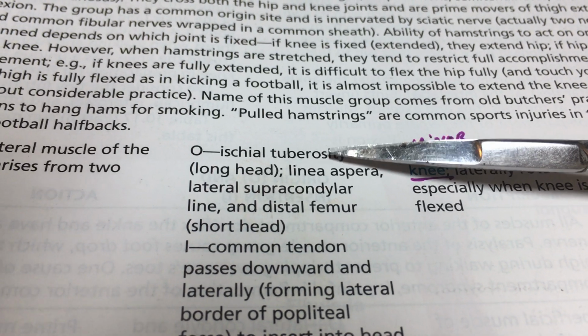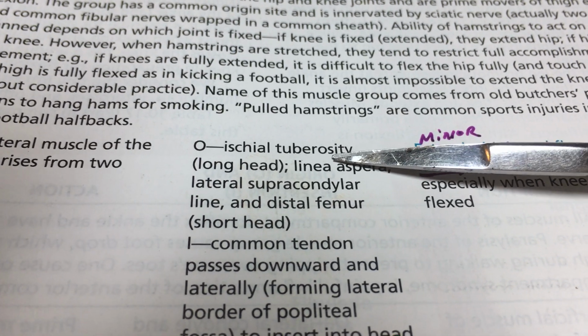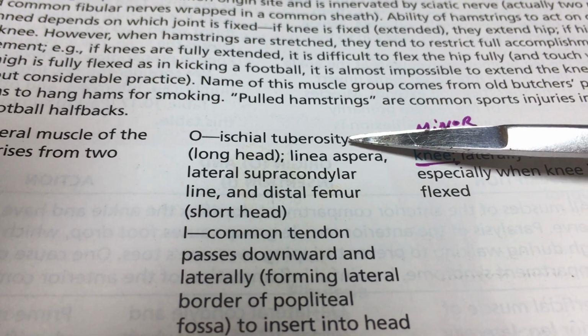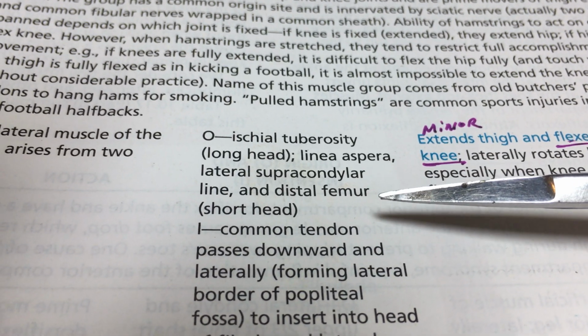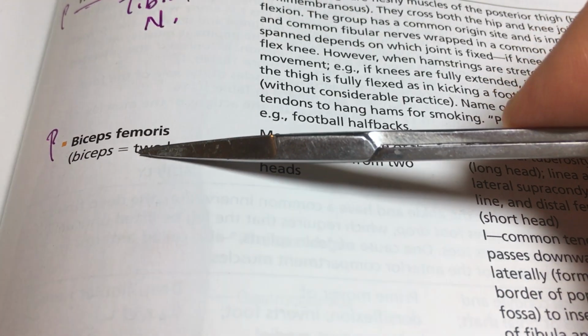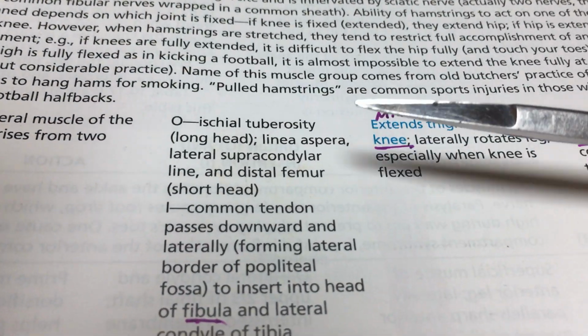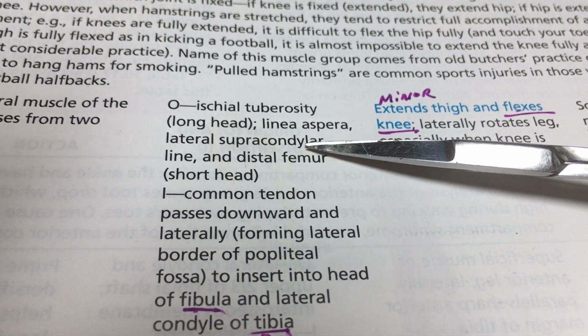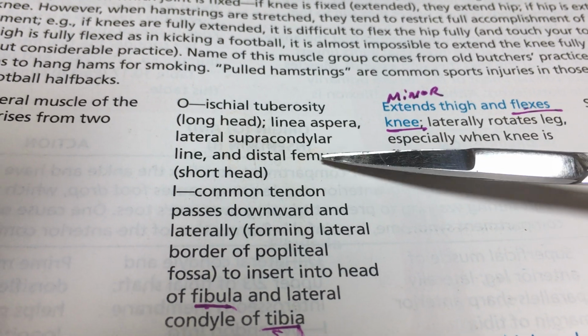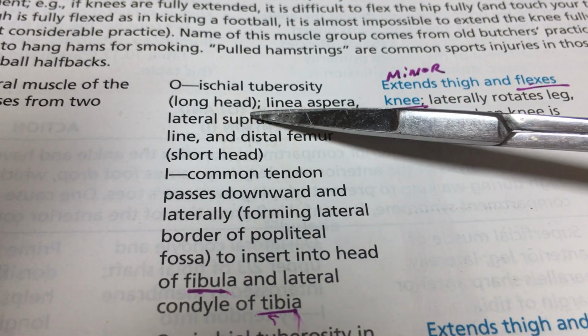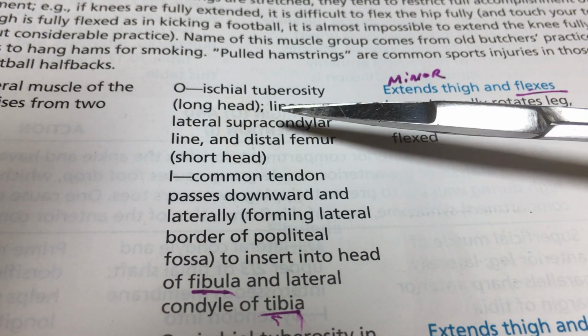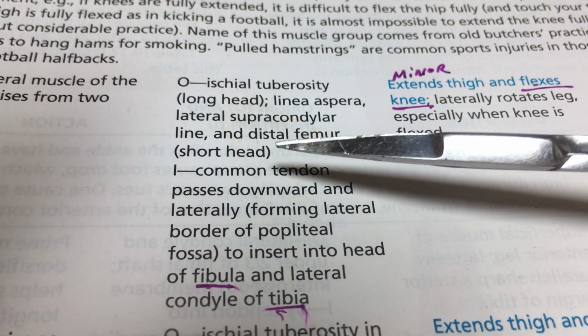It's all the way on the hip, the ischium of the os coxa. And then we have a second head, because it is a biceps femoris, the most lateral muscle of the posterior compartment, called the hamstrings, and it is going to also start on the linea aspera. So it's got 2 heads, a long head and a short head.